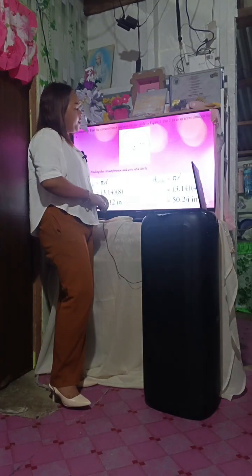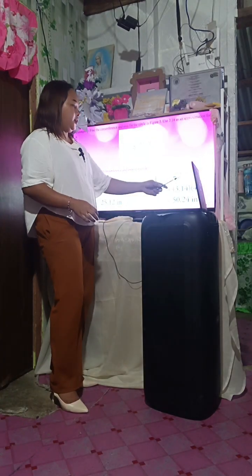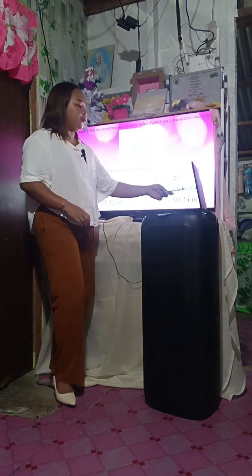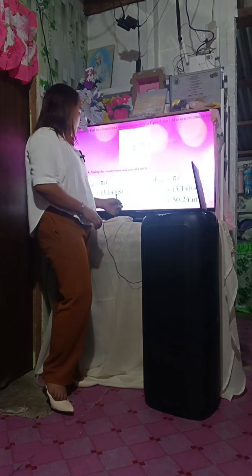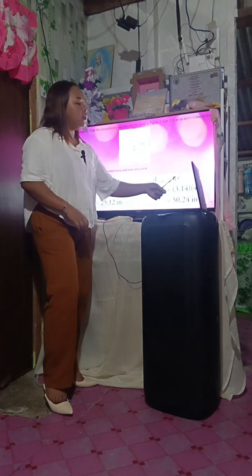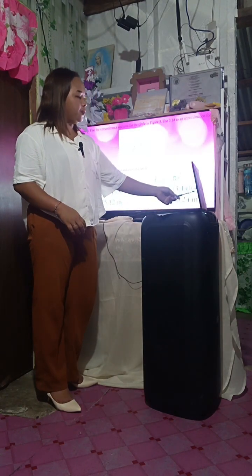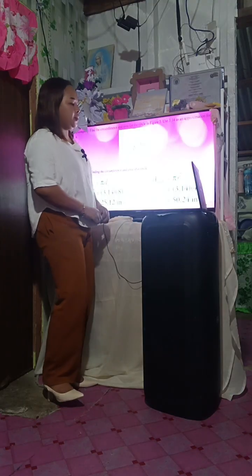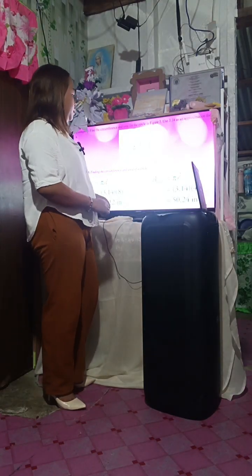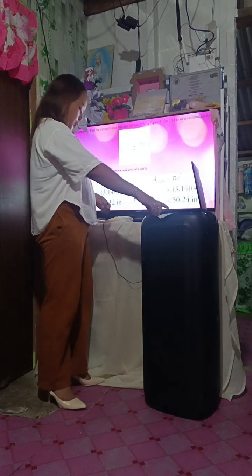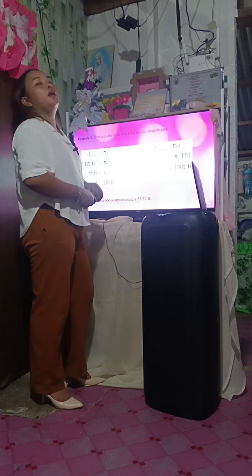So in finding the area of a circle, we will use pi times r squared. So our pi is 3.14, then our radius is equal to 4. So our answer here will become 50.24 inches squared, because we will multiply 3.14 times 4 squared. 3.14 times 16 is equal to 50.24 inches squared.